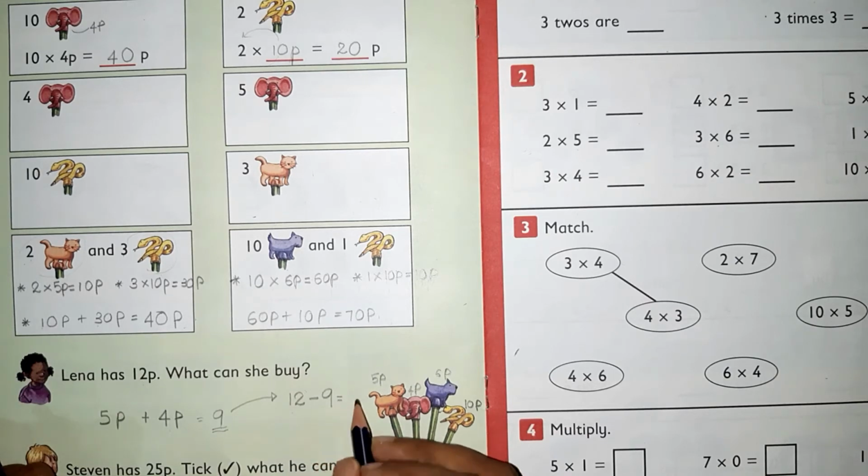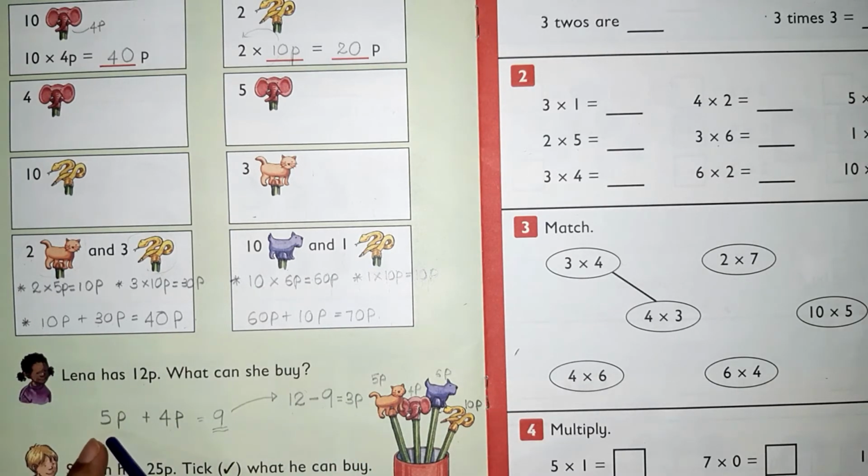Then on Lena's hand, there will be 3 pence. I'm going to tell it again. First I bought a cat pencil, and then again I bought an elephant pencil, and altogether I need to pay 9 pence to the shop.